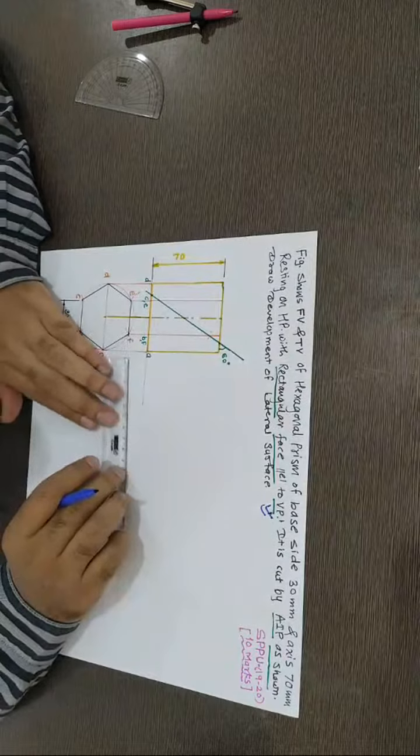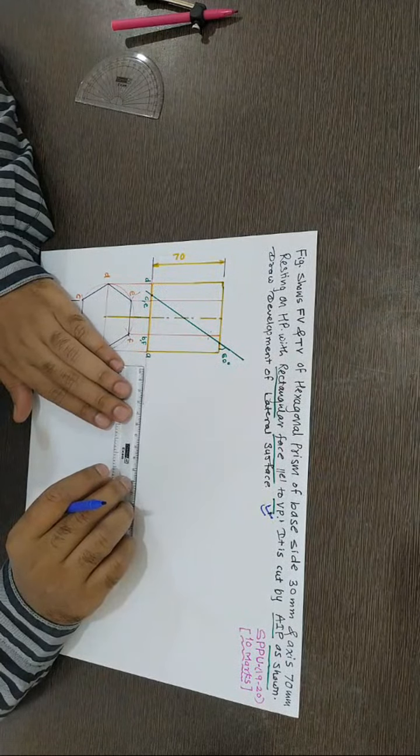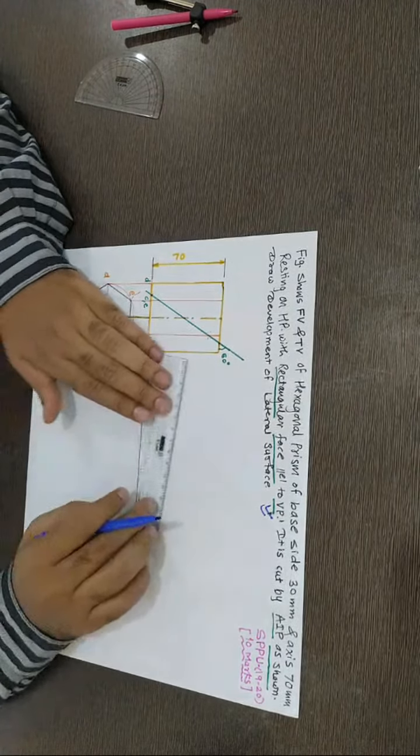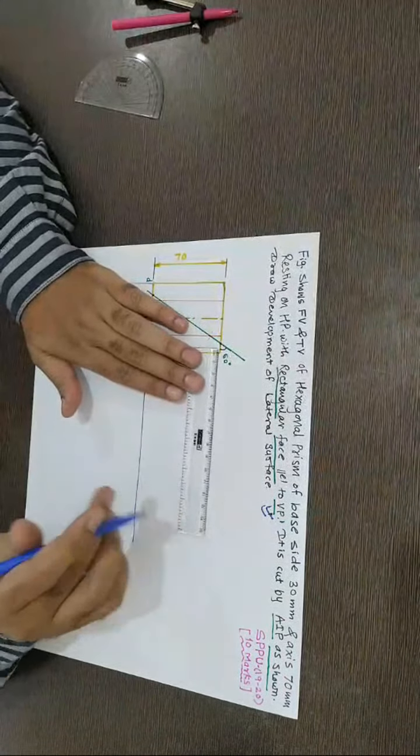So the development length is equal to the circumference.